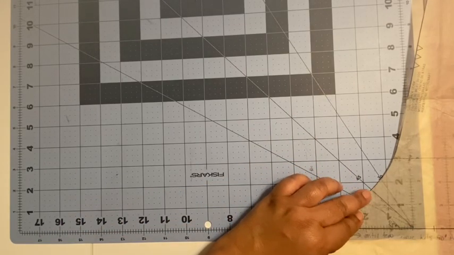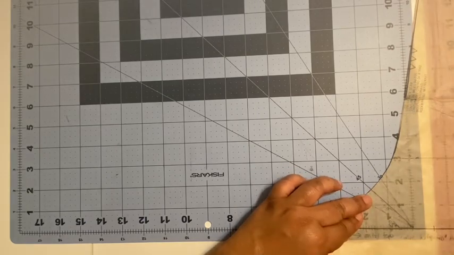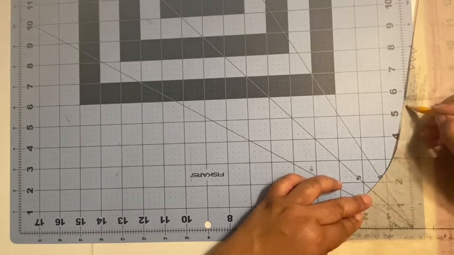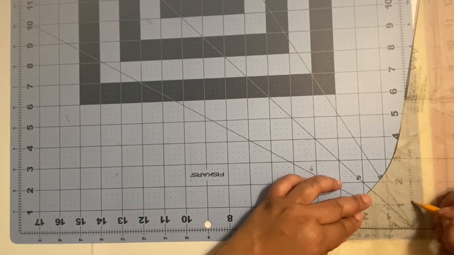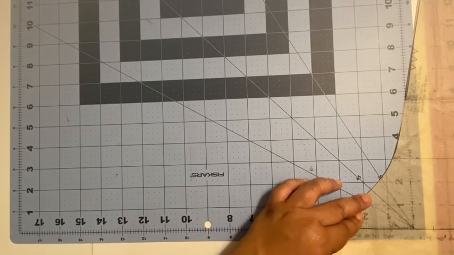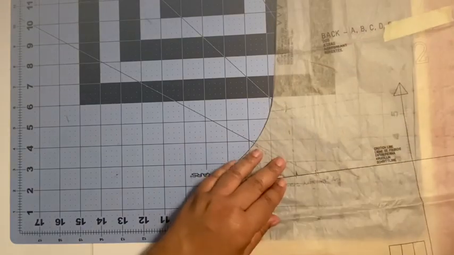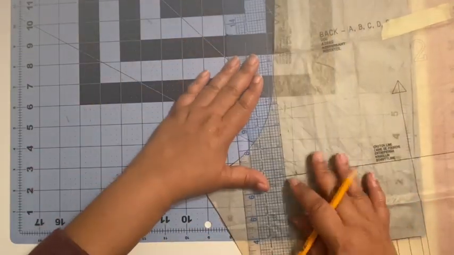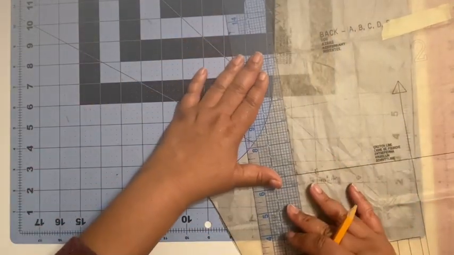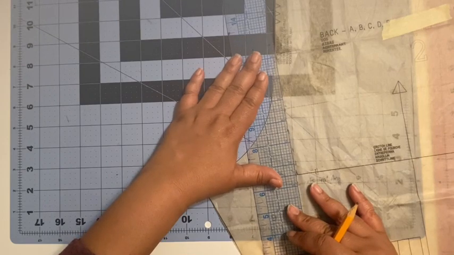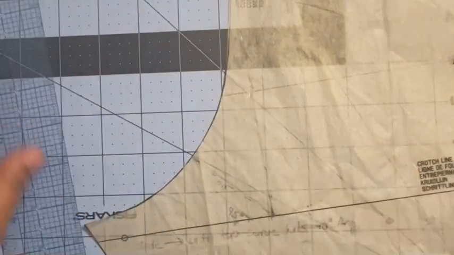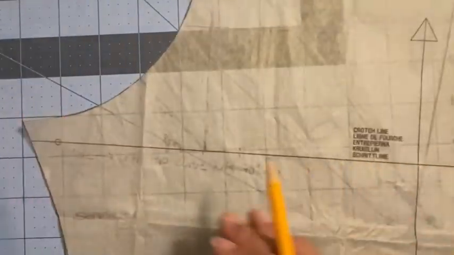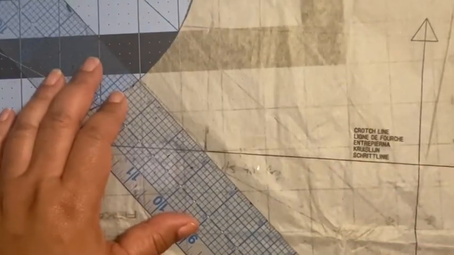Go like that, then I'll connect it, because it's being finicky. All right, and so I'm going to have this one.